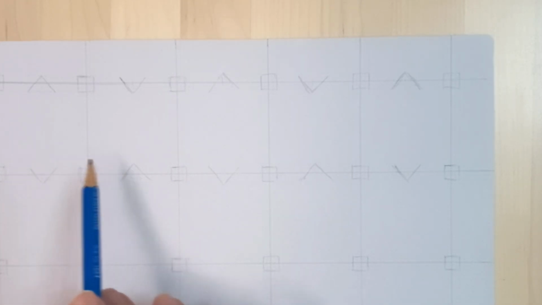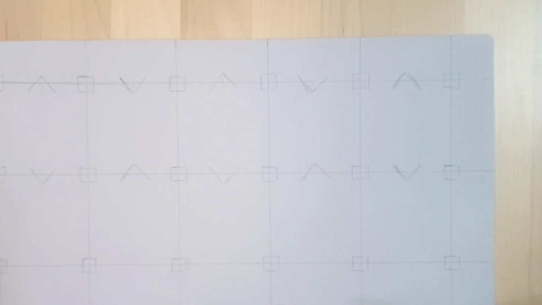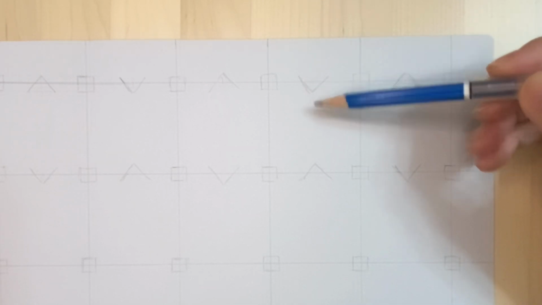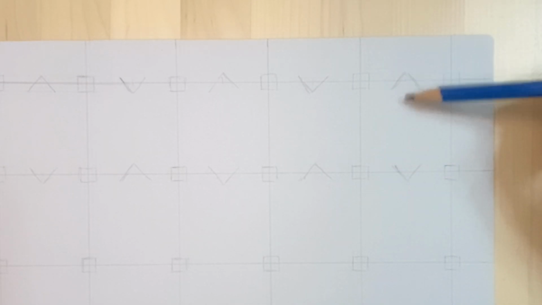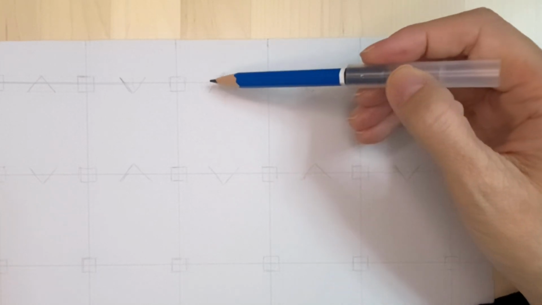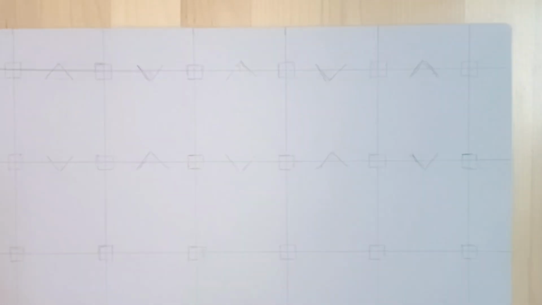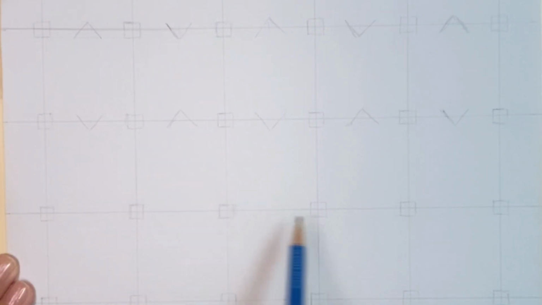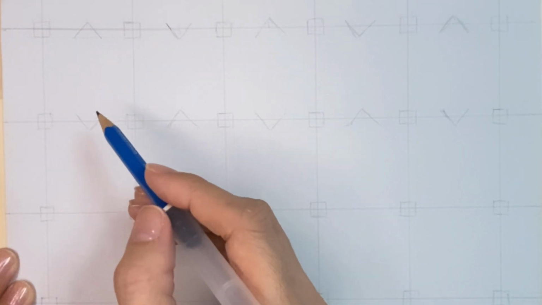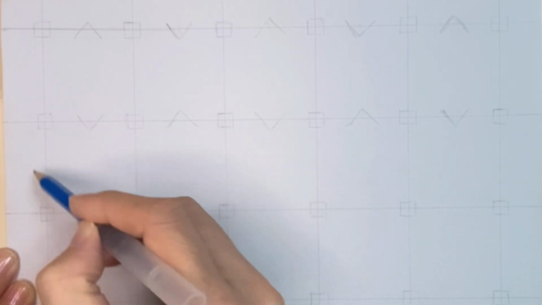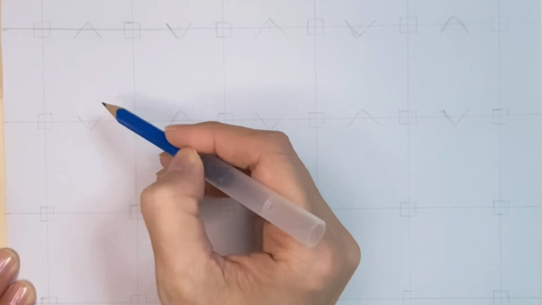So you can see I'm alternating, or you can also see these V shapes are facing each other. So these are pointing out, these are pointing in, these are pointing out, pointing in, pointing out. Now moving down to the next row, when you look at this square, this is pointing in.